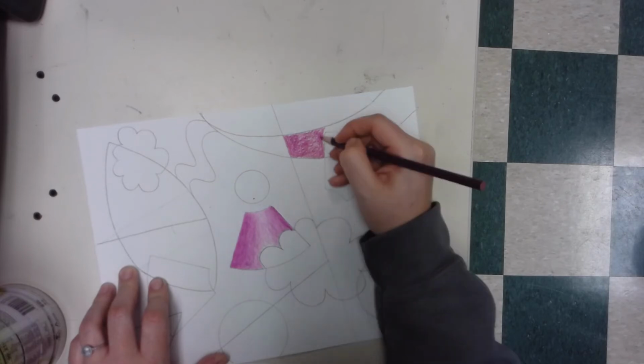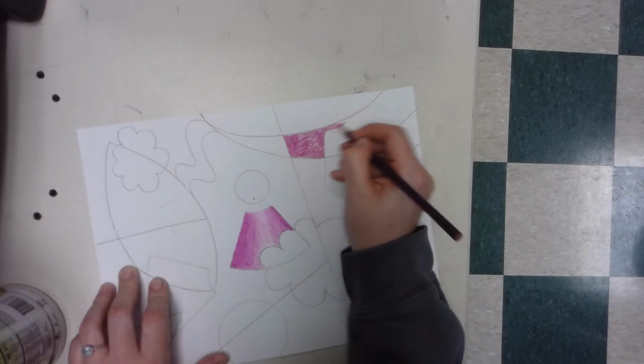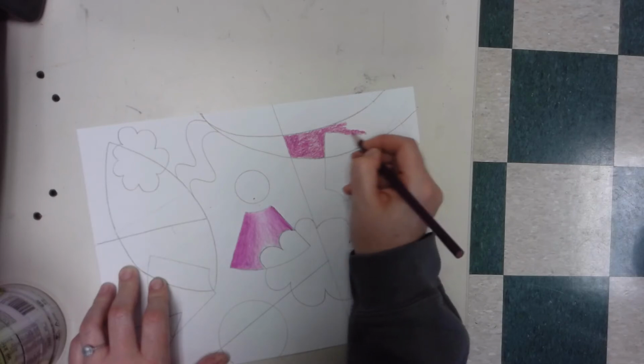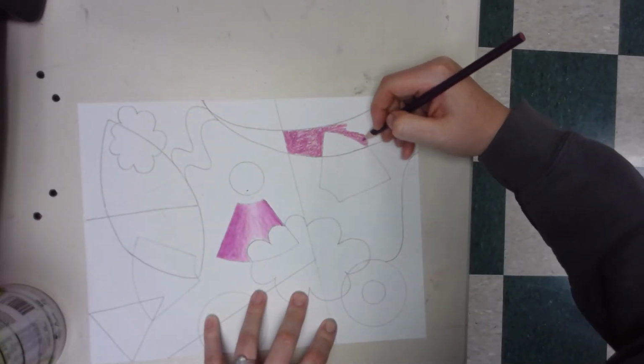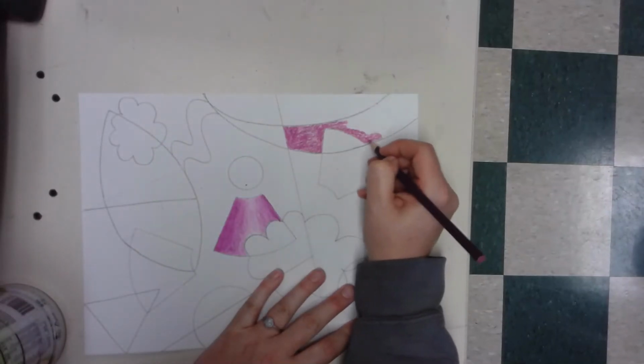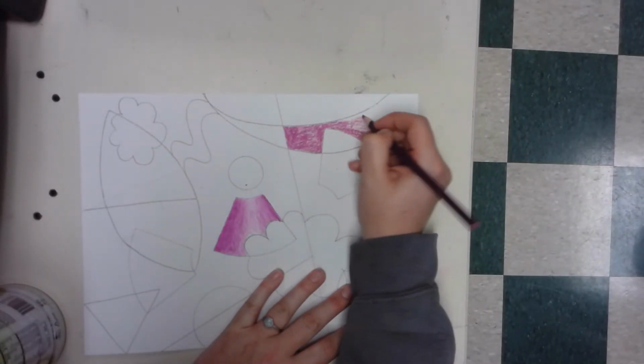Here we go. Now the reason why we keep the paper somewhat small is because you'll notice this takes some time. This is not something that we can finish in a day.